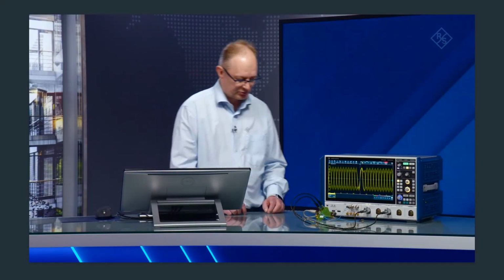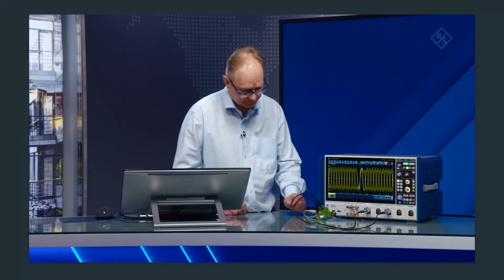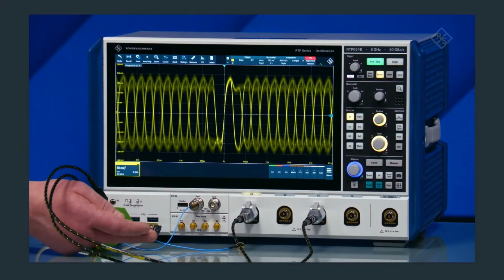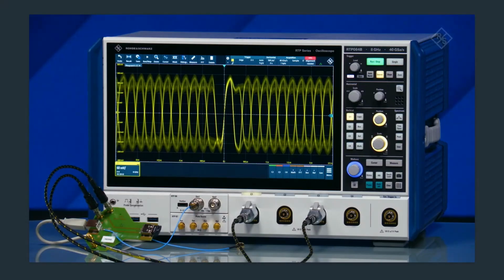So that was the end of the theoretical part, and now it is time for a demo with the real instrument. Here I'm showing the demo setup that we have arranged. We have a device under test, which is a USB 3.2 Gen 1 memory stick.